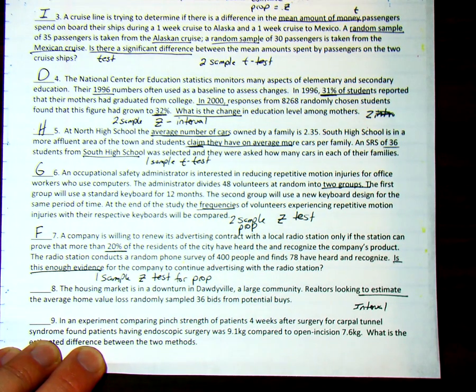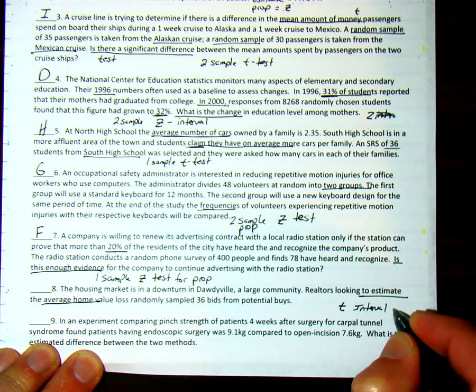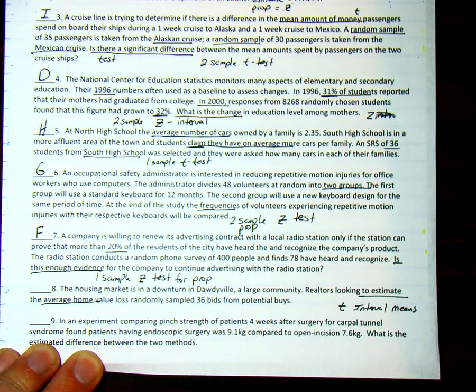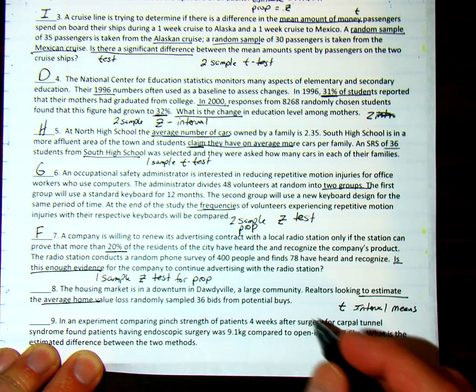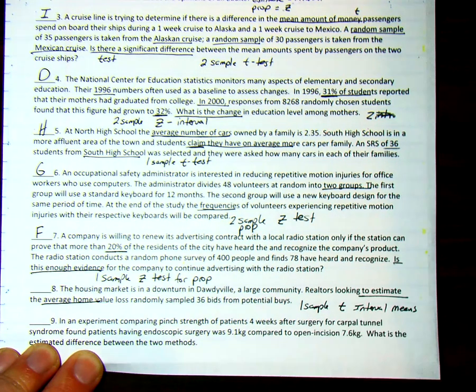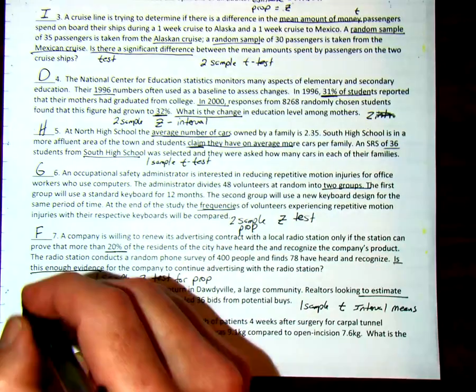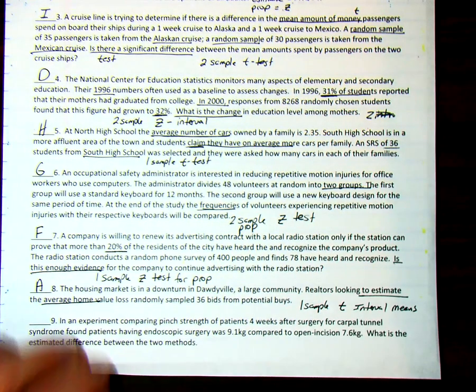Okay, what are we going to construct an interval on? A mean or proportion to estimate, and we're talking about the average home value. So that means it's going to be a t-interval, and we'll stick means behind it, but that's kind of repetitive. And now I need to know how many samples this came from. This came from one sample. So a one sample t interval. It was a t interval for means.